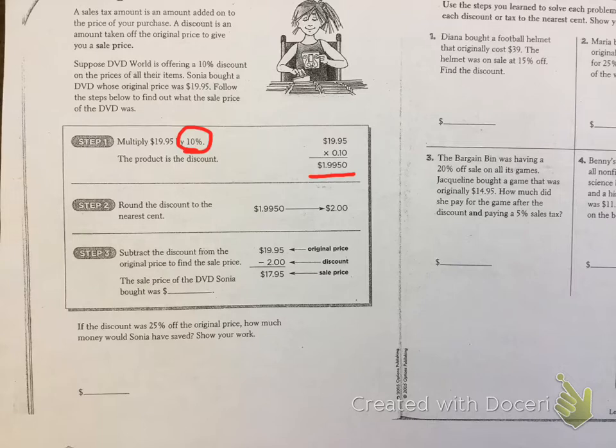So notice how that 5 bumped up the 9, which also bumped up the second 9, which bumped up the next one to a 2. So the discount is rounded to about $2. Remember, a discount is subtracted from the original price to get our sale price. So the sale price was $17.95.